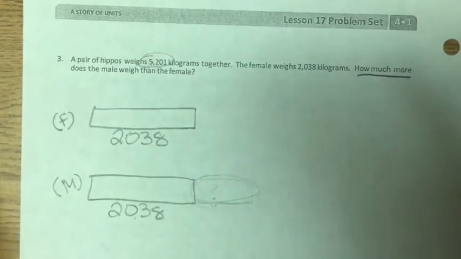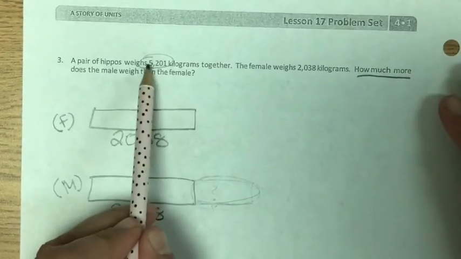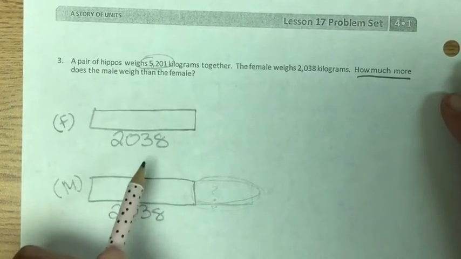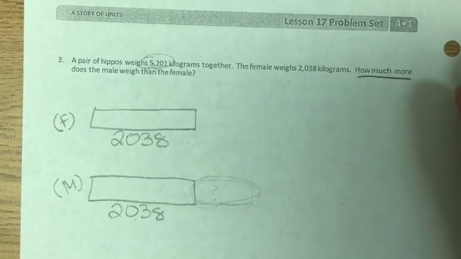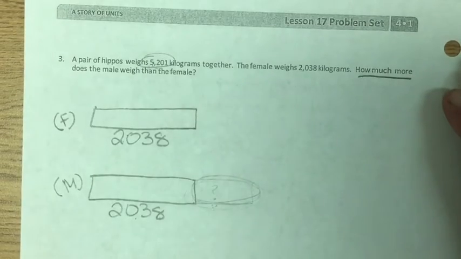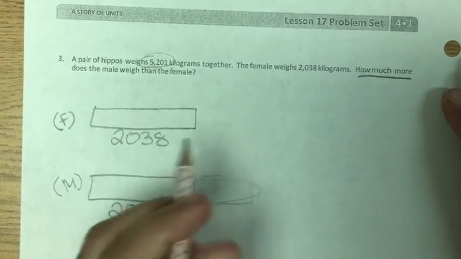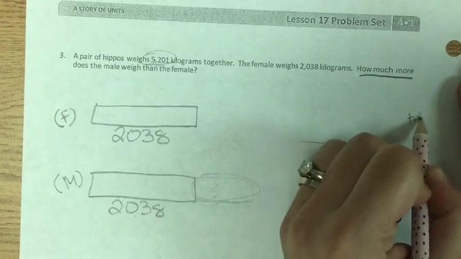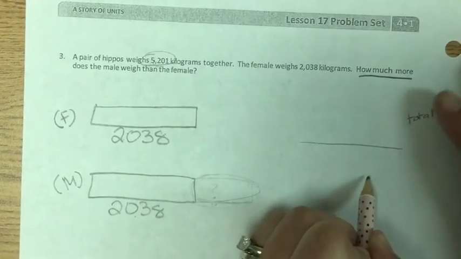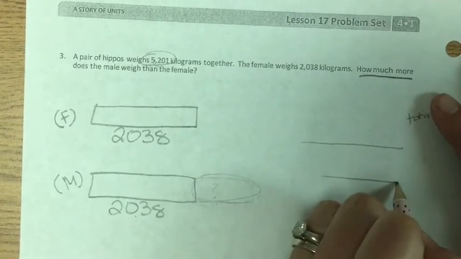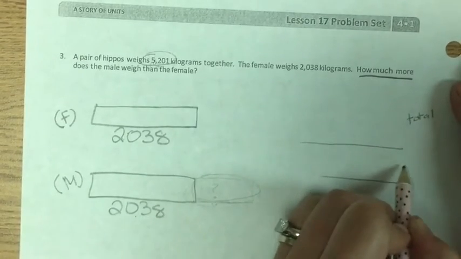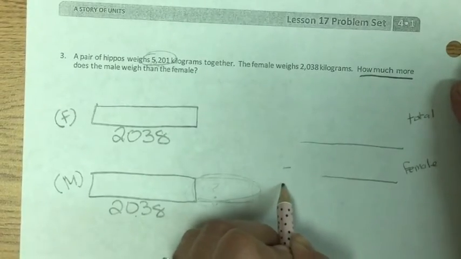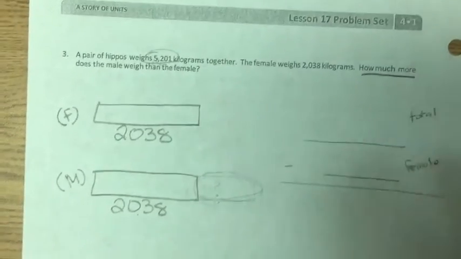So I know that his extra pounds are somewhere in this number. So what can I do to figure that out? How am I going to find the difference between the total and what I know that the female weighs? What will I do to find the answer?